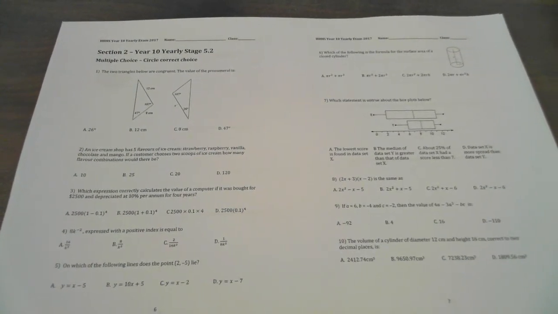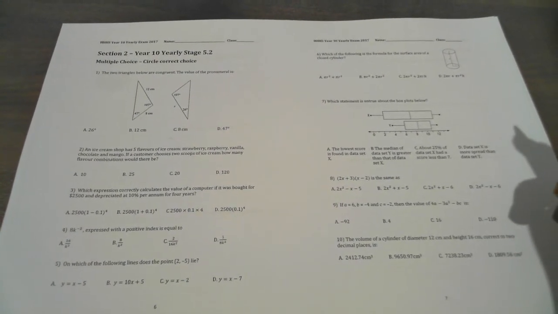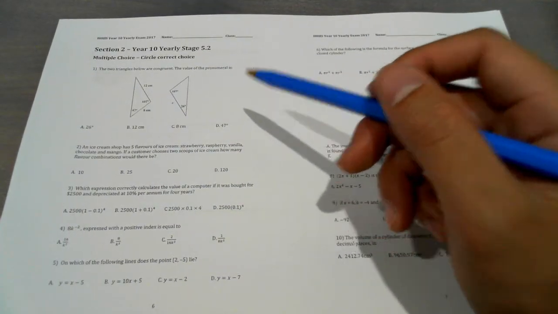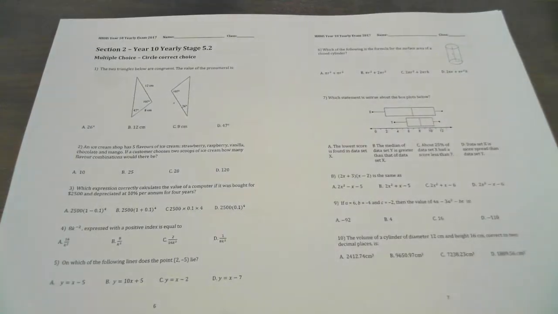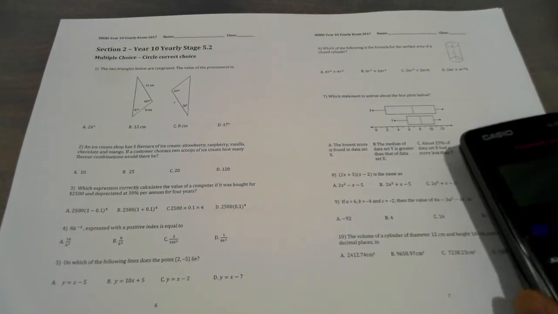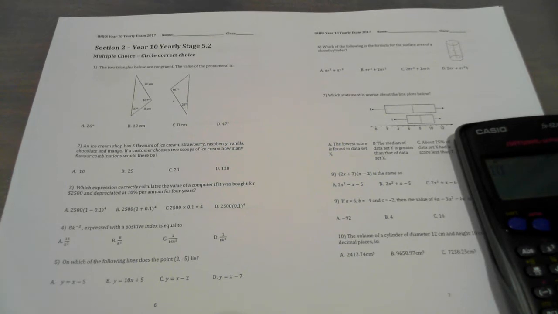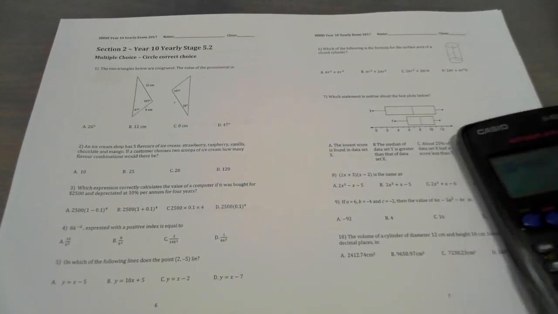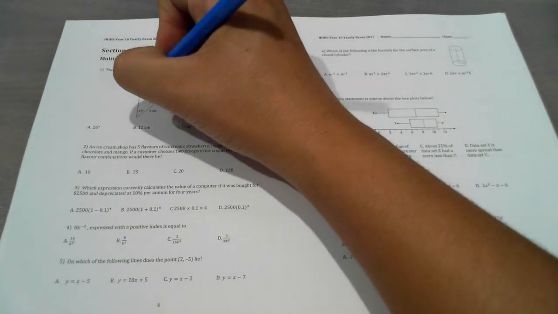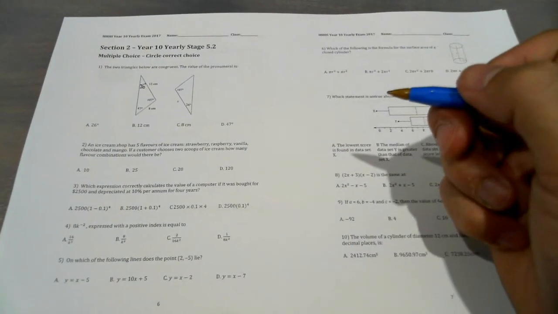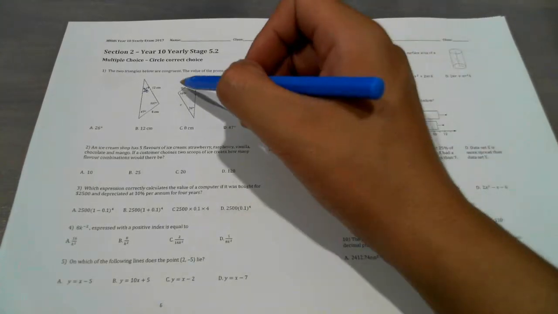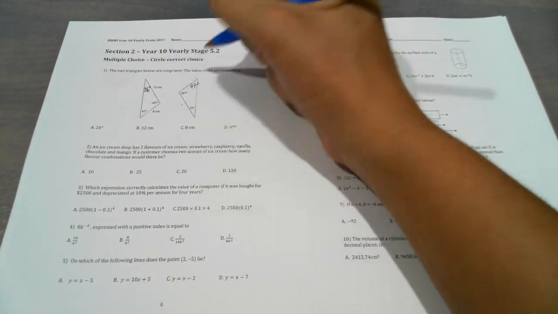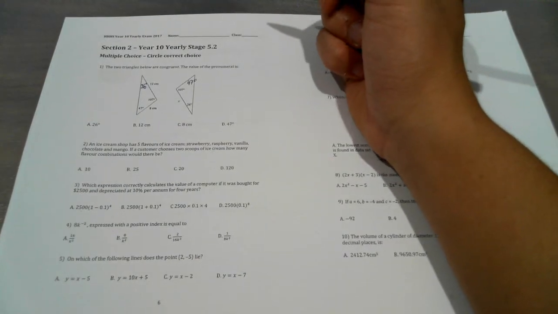Okay, section 2. The two triangles are congruent. The value of the pronumeral is... So the two triangles are exactly the same. Okay, so we've got to double check. 107 plus 47. 180 minus that is 26. So this angle here is 26 degrees. So 107, 26, and the last one will be 47, because the triangles are exactly the same, so the angles have to be the same as well.